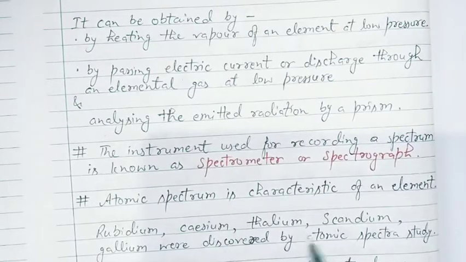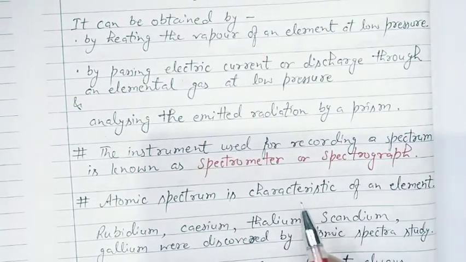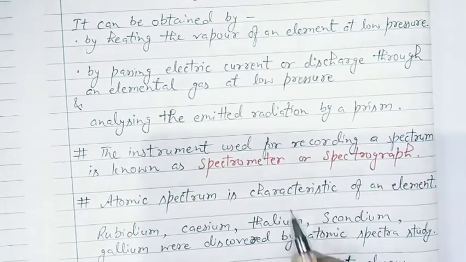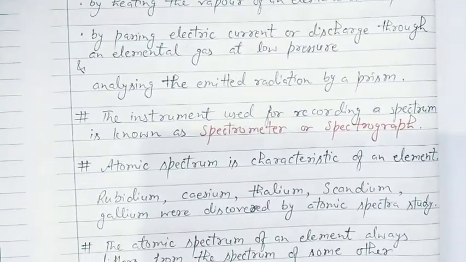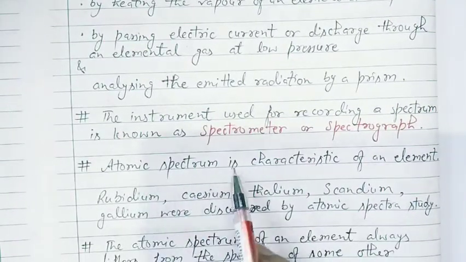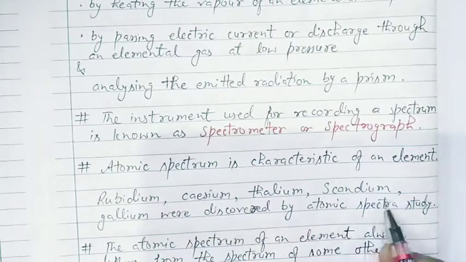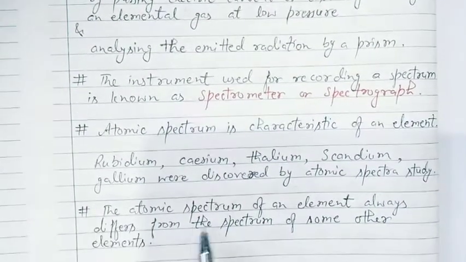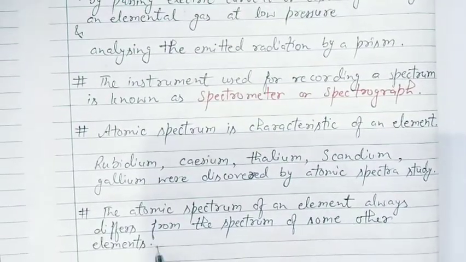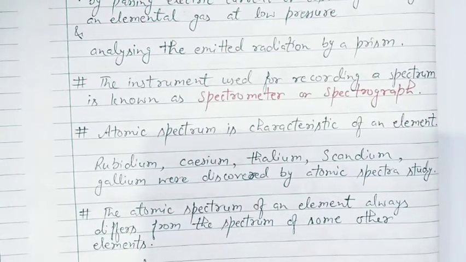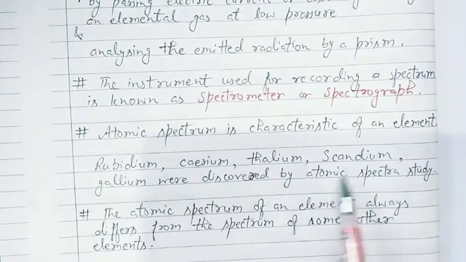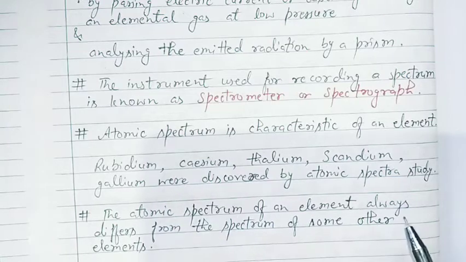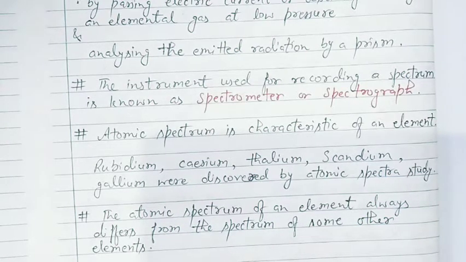The atomic spectrum is a characteristic of an element. As I have already told, all the elements and the atoms present in them have a specific spectrum different from the others. So this is a very important point, showing how important the atomic spectrum is. Rubidium, cesium, thallium, scandium and gallium were discovered by atomic spectra study. The atomic spectrum of an element always differs from the spectrum of other elements. These are all different elements, discovered by the study of their specific spectrum and comparing it with other atoms.